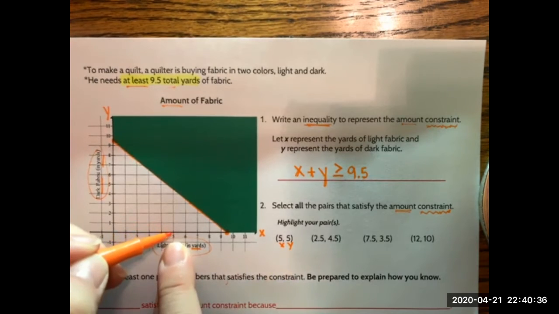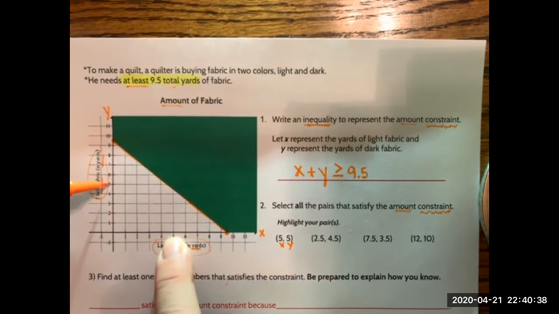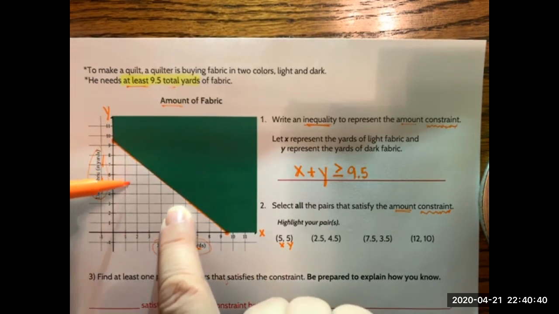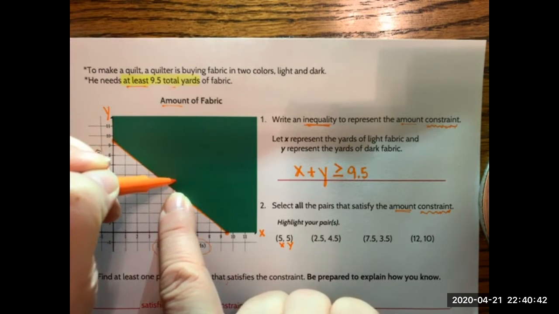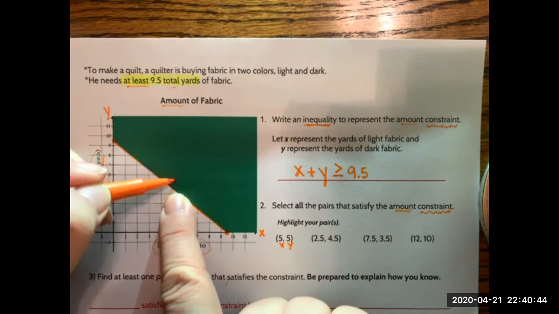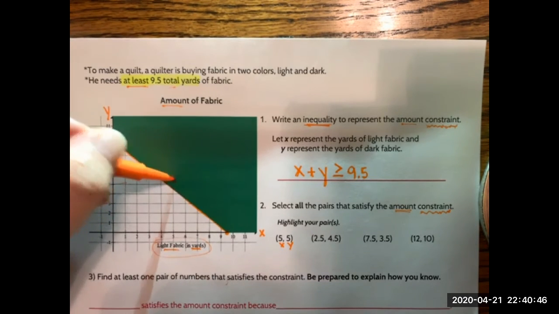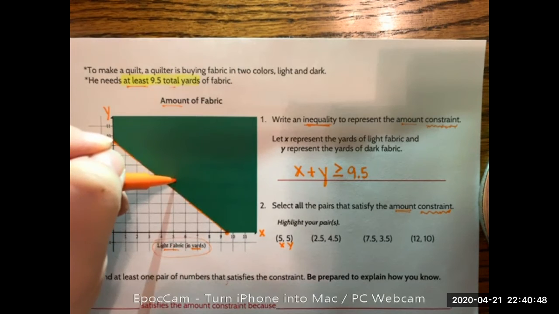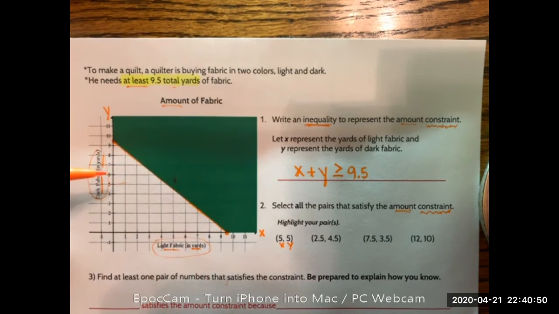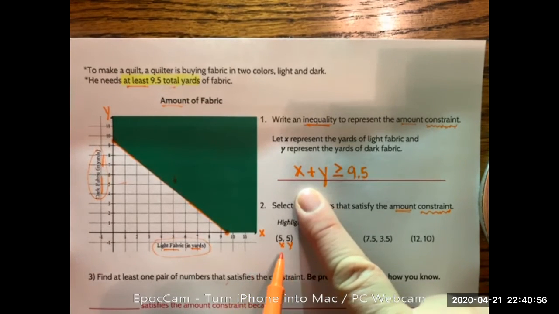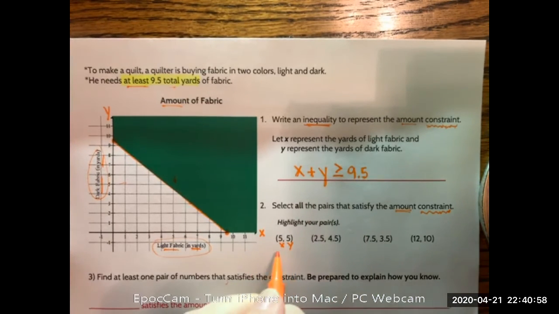Here's 5 yards of light fabric. Here's 5 yards of dark fabric. And if we come to where they meet, it ends up meeting up here somewhere. And that is in the green portion. The point (5, 5) is in the green portion. That's one way to look at it. The other way is we can say, well, wait a minute. If we add our X and our Y together, if we add our 5 and our 5 together, we get 10.